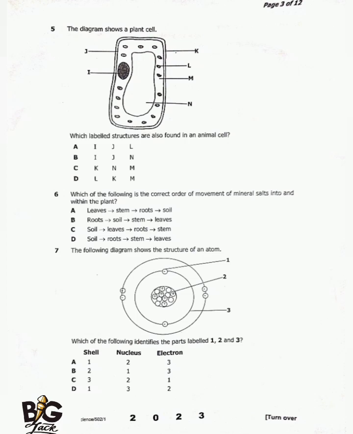So now, as for A, it is saying I. Yes, of course, I is present, which is the nucleus. J, which is the cell membrane, is also present. But L is not present in an animal cell, because it is a chloroplast. Then as for B, I is present, J is present, and N is present. So the correct answer here is going to be B.